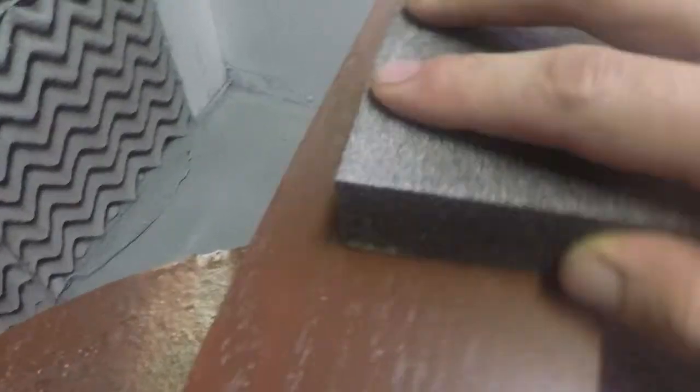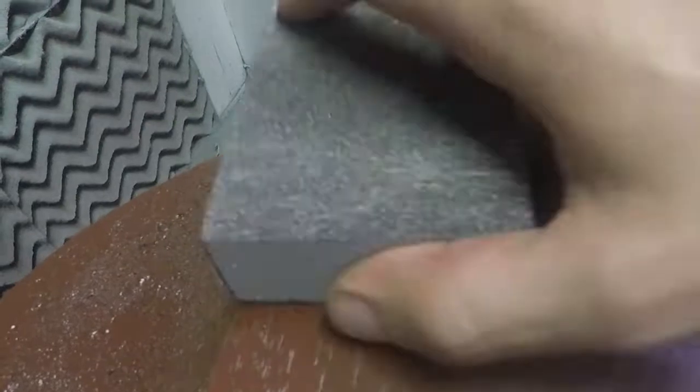You don't want to remove any of the stain. I prefer to do this by hand so I don't overly sand and take away any of the finish. When it starts to lighten, as you can see there, that's when you know you've done just about enough. And you'll do that down the whole board, and then you can apply as many layers as you want.